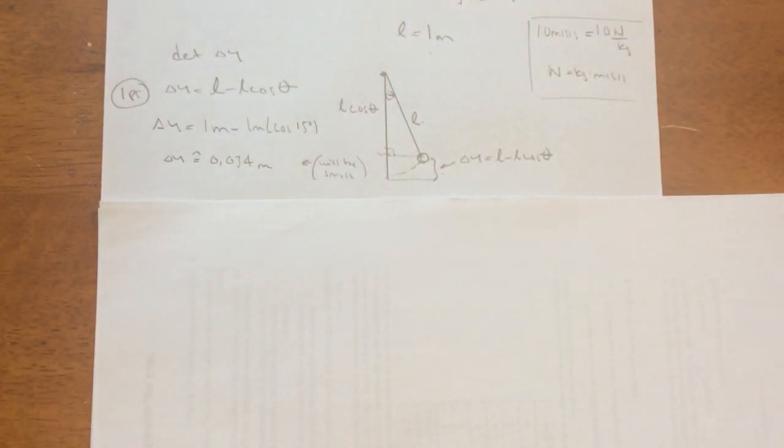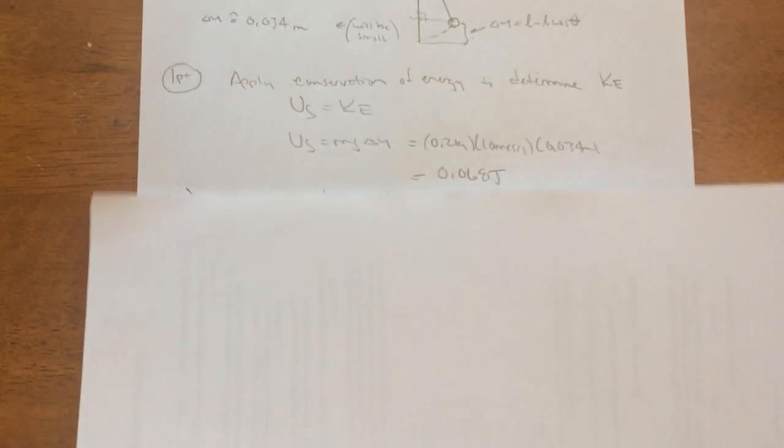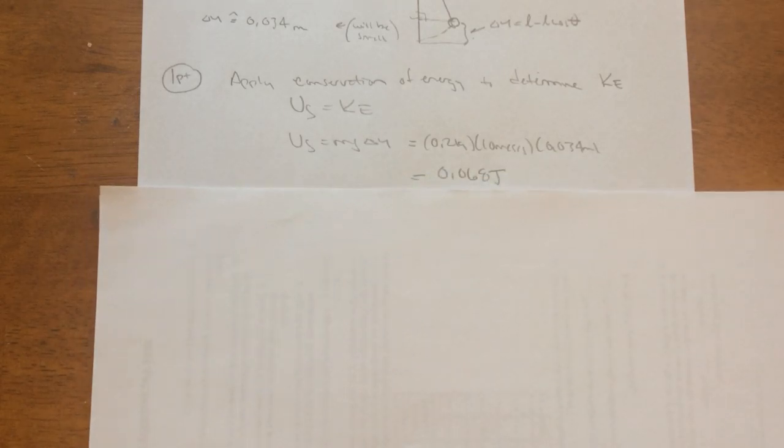It's going to be small for a pendulum. Now we've got our change in y. We can see the goal. That's 1 point. You're going to apply the energy conservation equation. You're going to specifically articulate this is an energy conservation problem. If I determine the gravitational potential energy, I know the kinetic energy. You're going to be explicit.